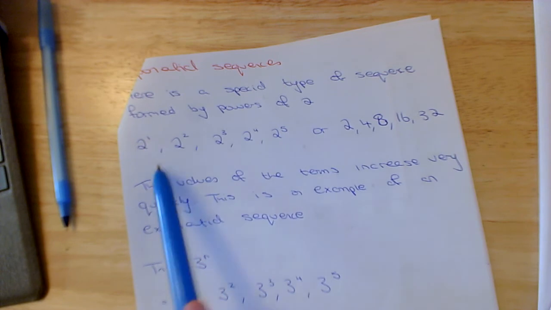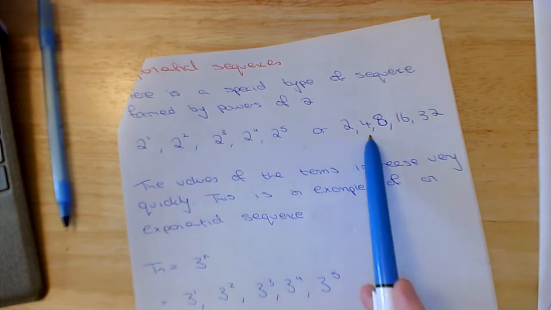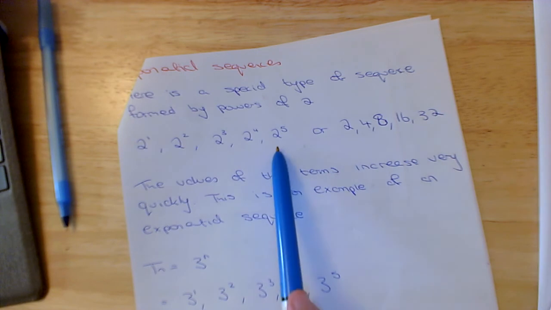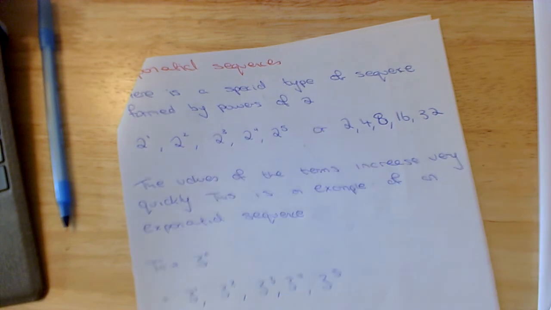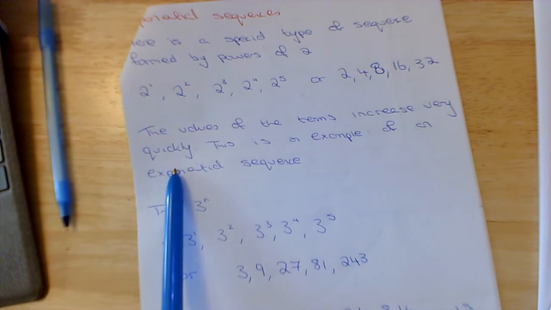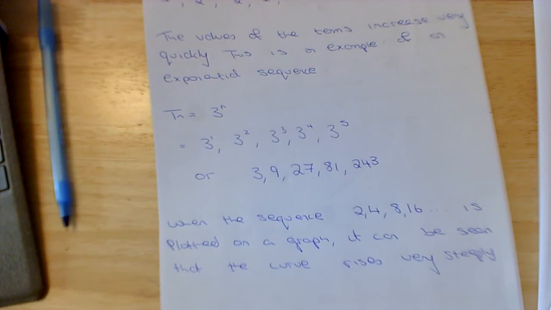So 2 to the power 1 is 2, 2 to the power 2 is 4, 2 to the power 3 is 8, 2 to the power 4 is 16, and 2 to the power 5 is 32. The values of the terms increase very quickly in an exponential sequence. If I was also to do 3 to the power of n, this will be tripling. So 3 to the power 1 is 3, 3 squared is 9, 3 to the power 3 is 27, 3 to the power 4 is 81, and 3 to the power 5 is 243.